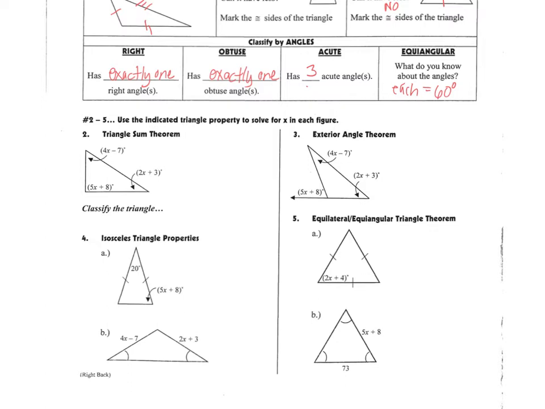We're going to use our triangle sum theorem, which tells us that the sum of the interior angles of a triangle is 180 degrees. So we would take 4x minus 7 plus 2x plus 3 plus 5x plus 8, and that is going to equal 180 degrees.